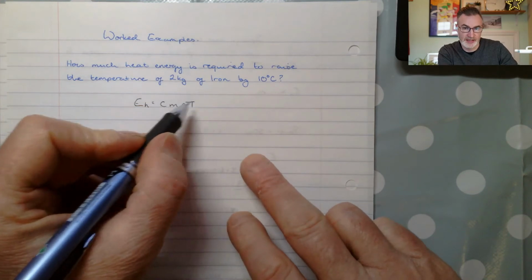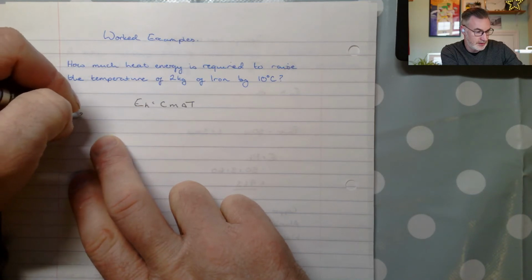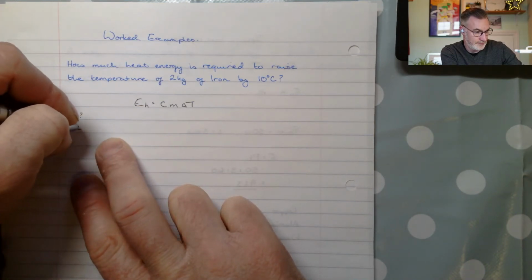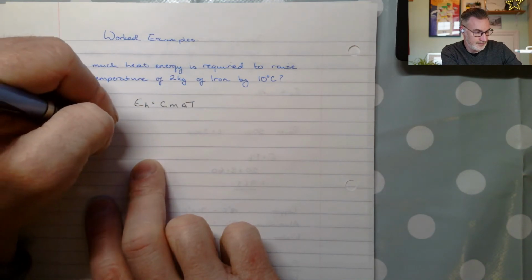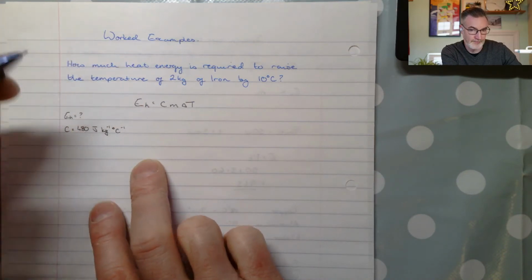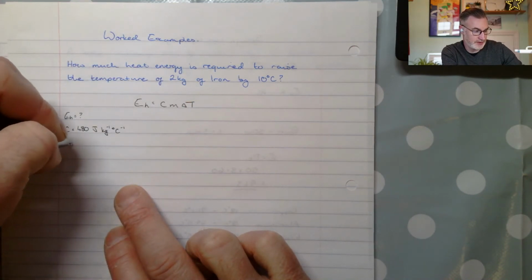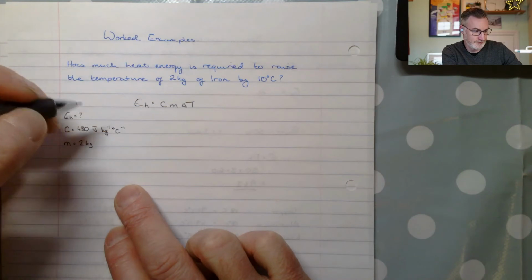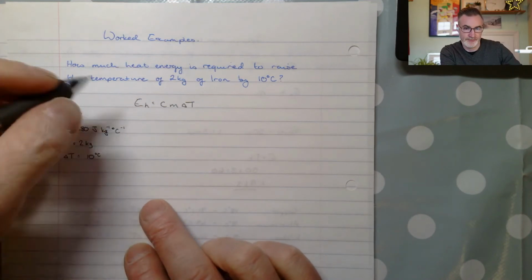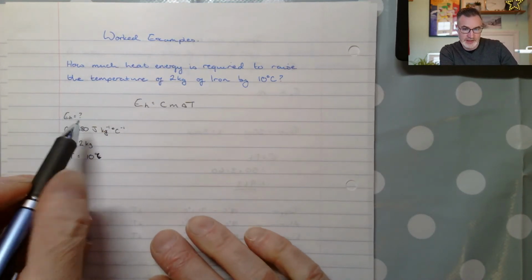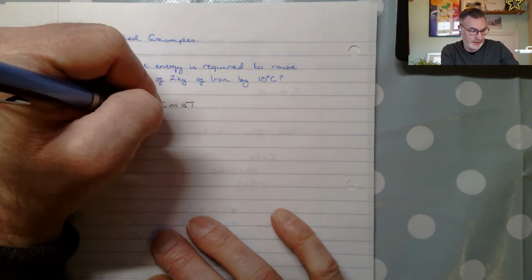And so we can put that back in here. I'm just going to do a table: C is 480, the mass we have is 2 kilograms, and delta T is 10 degrees C. So it's just a question now of putting these numbers into the formula and working out the answer.